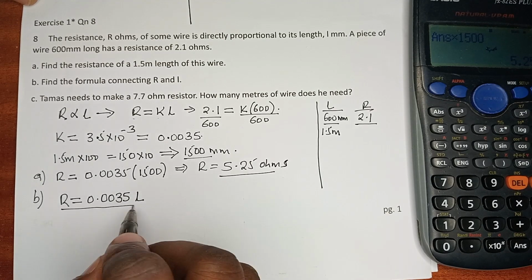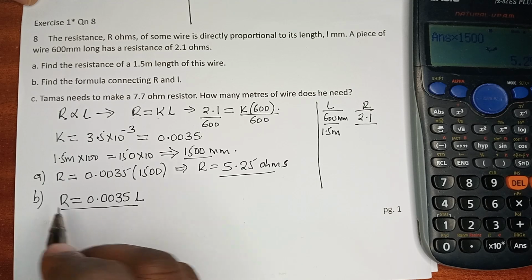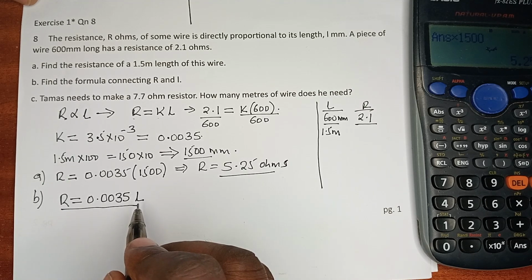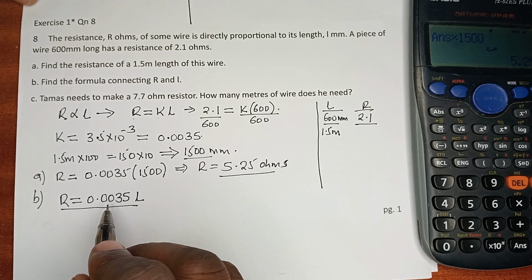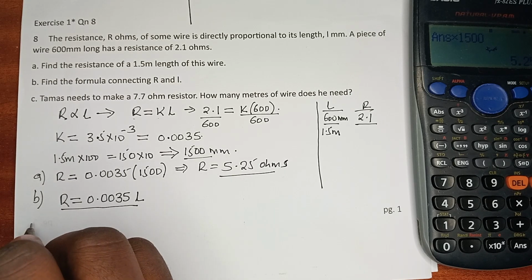And that is the formula connecting R and L. Remember, R is a variable, L is a variable. They both keep changing, but K, 0.0035, is the constant of proportionality. And as long as we have a wire, that K will not change in this particular question.